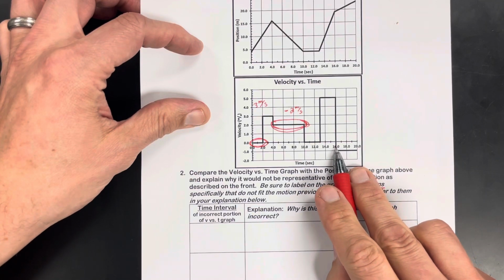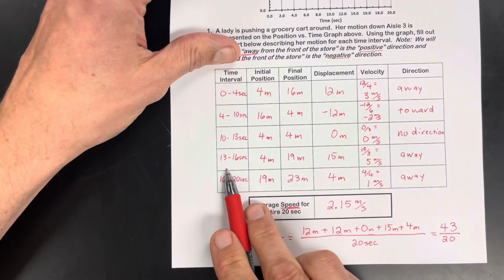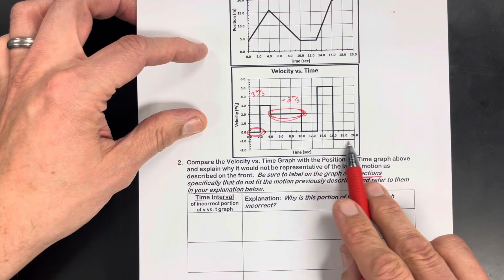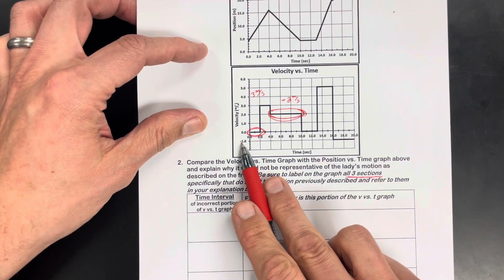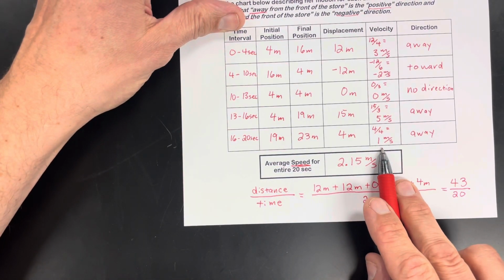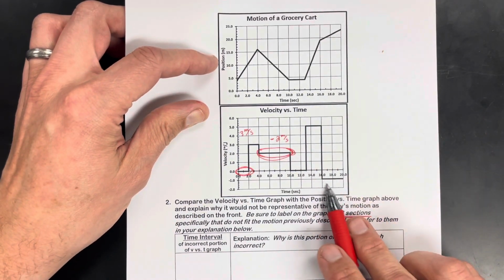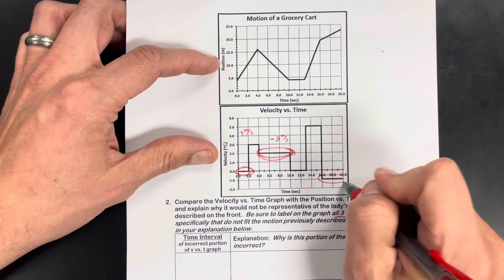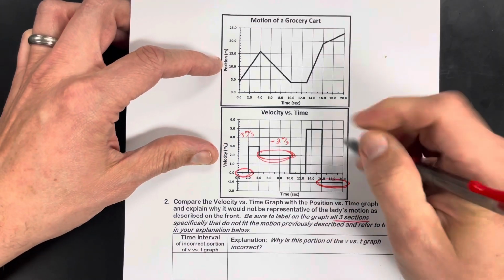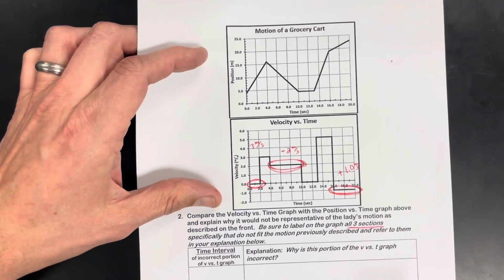From 13 to 16 seconds, it says that it's going to be at 5 meters per second. So at 13 to 16 seconds, it's at 5, so that matches. And then right here at the end, from 16 to 20 seconds, it says it's at negative 1. So looking at the front, from 16 to 20 seconds, it's at positive 1 because it has a positive slope. You see that positive slope right there should have a positive velocity, but you can see here we have a negative velocity. So that is another mistake because that should be positive 1 meter per second. So there are 3 mistakes.